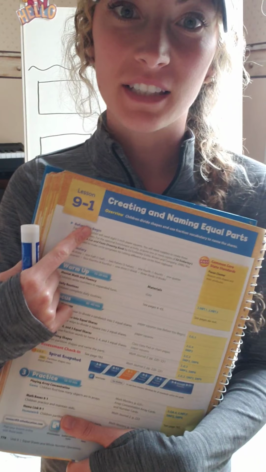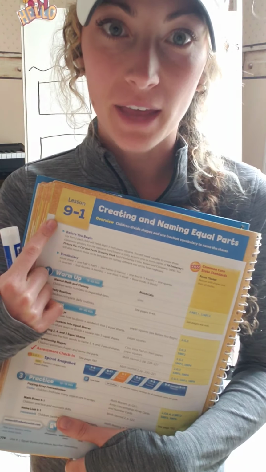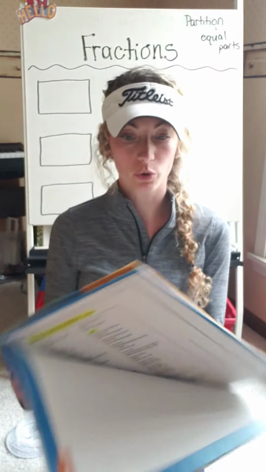But today's lesson is we are in Unit 9, Lesson 1. This is the last unit for math this year. And we are creating and naming equal groups.